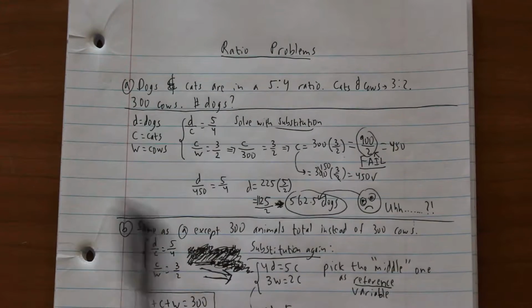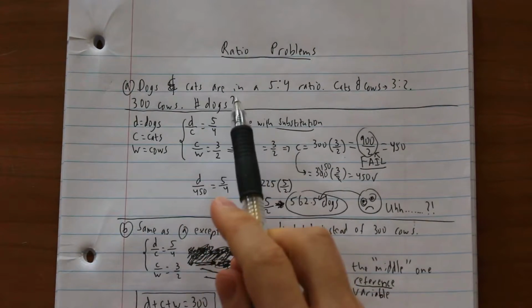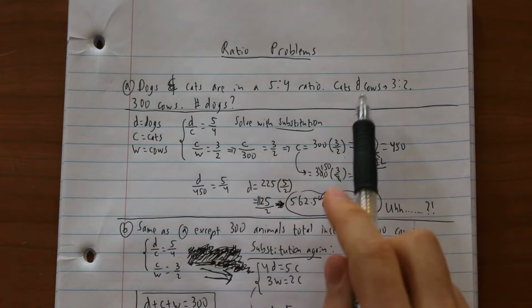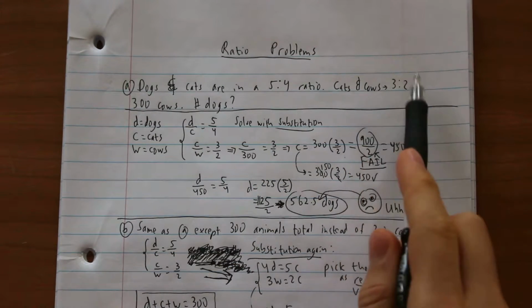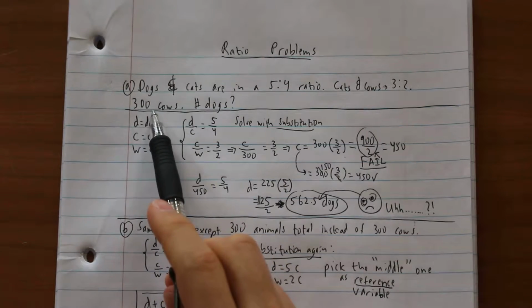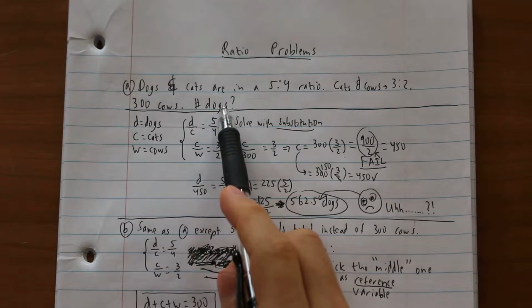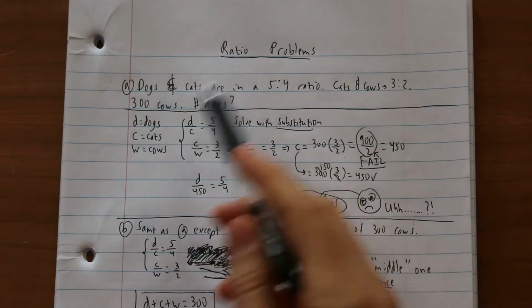Today we're going to go over some ratio problems. So part A will be, we have dogs and cats that are in a ratio of 5 to 4 and cats and cows that are in a ratio of 3 to 2. There are 300 cows. How many dogs are there? This is just, I wrote this out in a little shorthand.